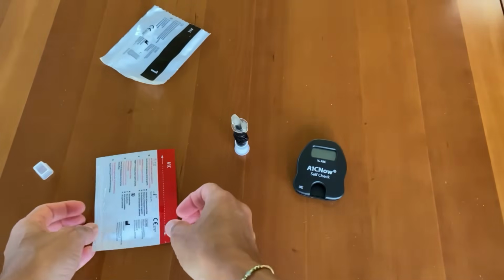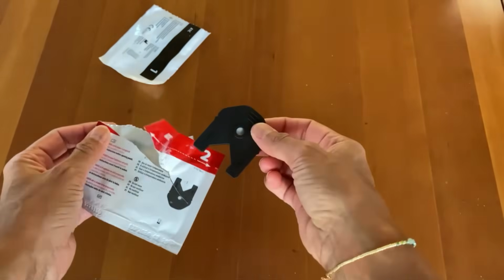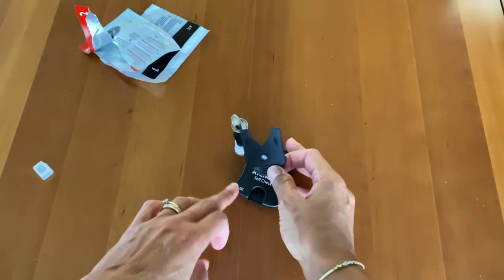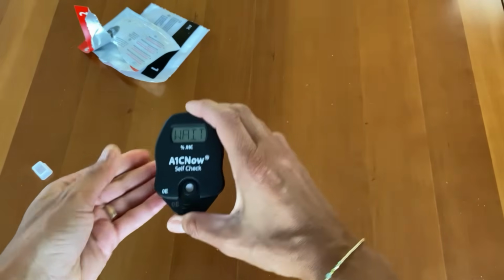Now you put that aside, and then you open up the red pouch. The red pouch here has the actual test. So here you see this little mark down here. That has to match and line up with the mark on here. So let's just push that in. Here we go. And now it turns on.